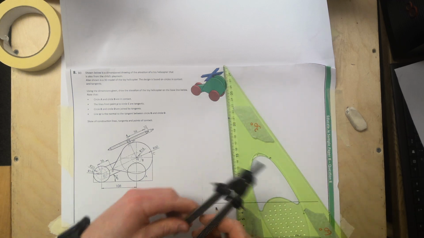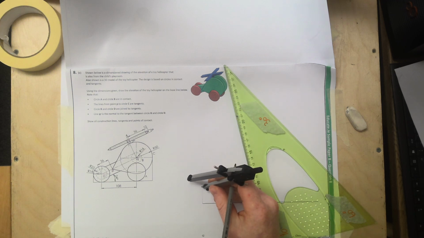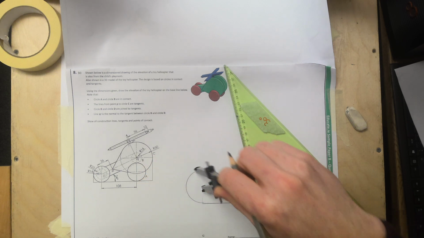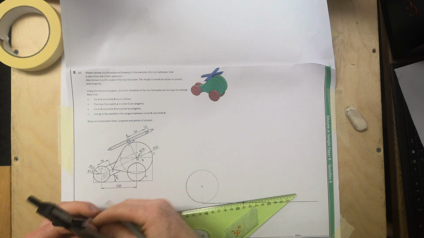I'll draw my line up, step up my radius. So first one, and then there's a dotted circle inside that with a radius 16 on it.